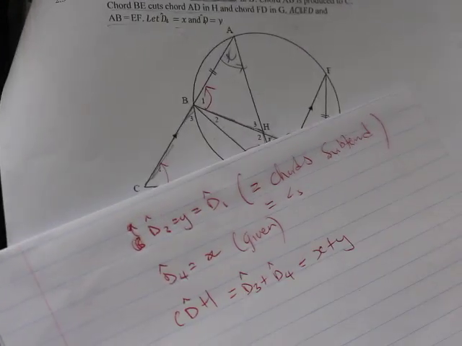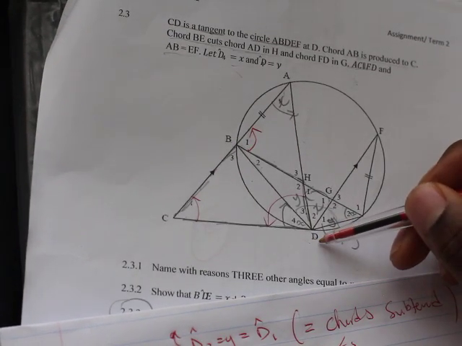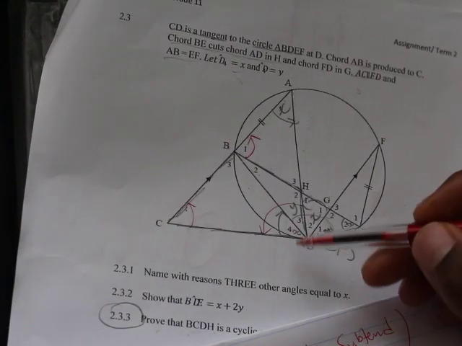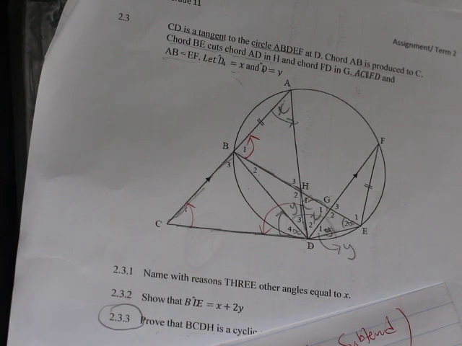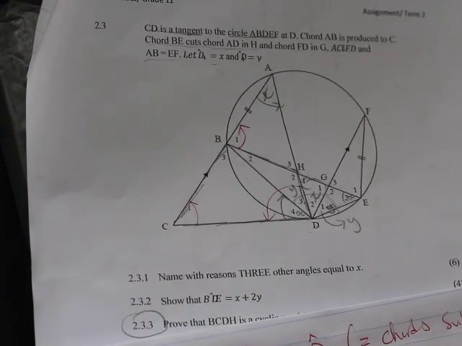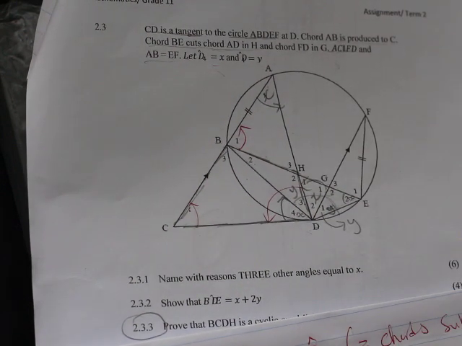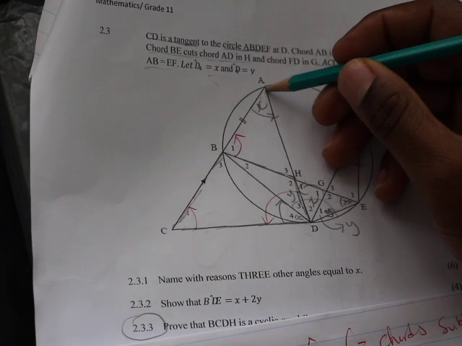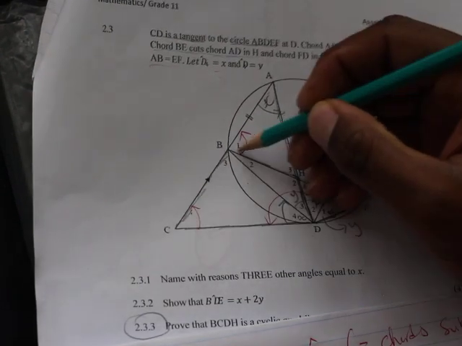So we've got one of the interior angles. But if you show that B1 is equal to x plus y, then the exterior angle will be equal to the opposite interior angle. That can only apply when we've got a cyclic quad. So we now try to find B1, and we can use the fact that angles in the same segment, you can see that there's this structure here.